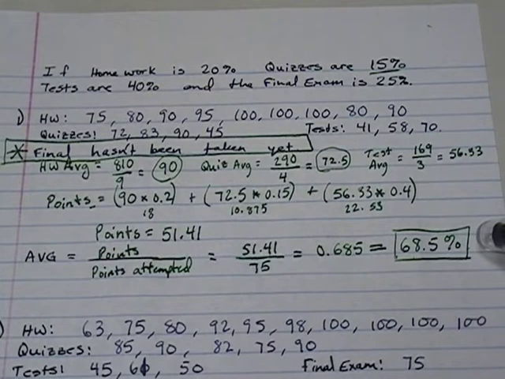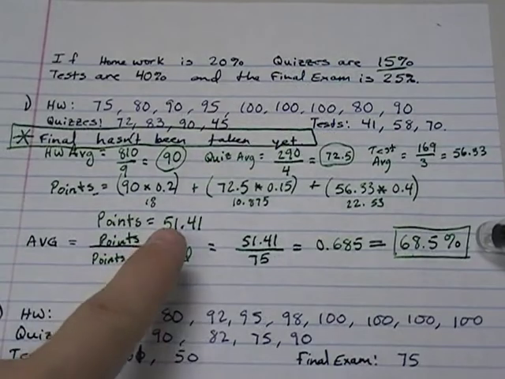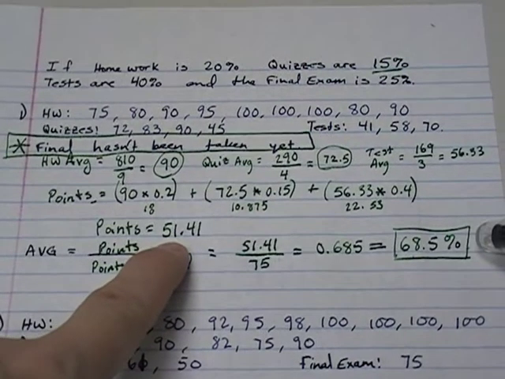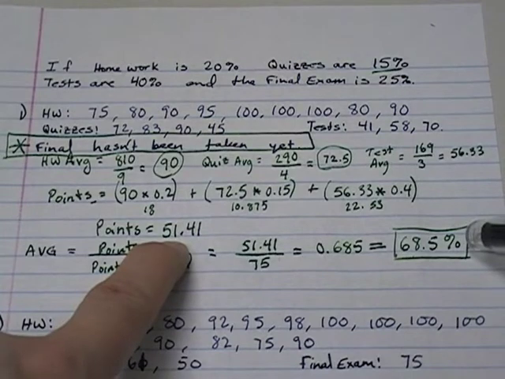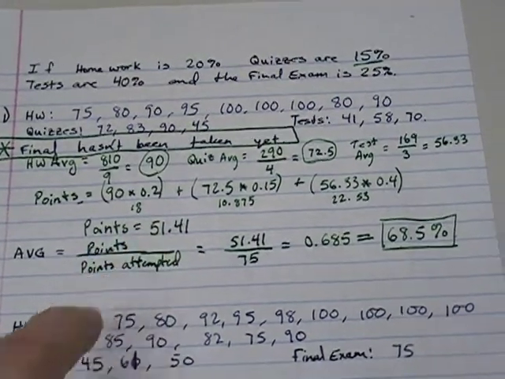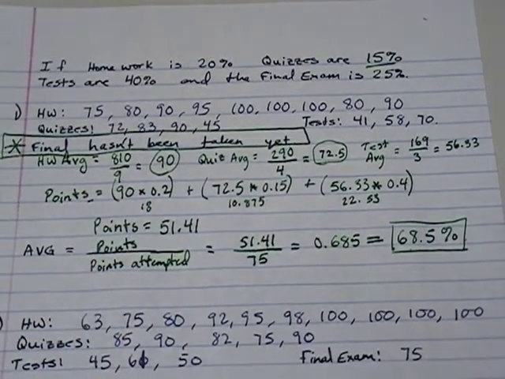Now, if you score a perfect score on the final, that's going to be this number plus 25. So you can bring this 68.5 up to a 76.4. So you can go from a D average to a C average if you score a perfect score.